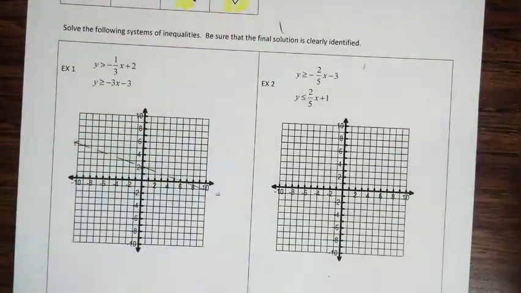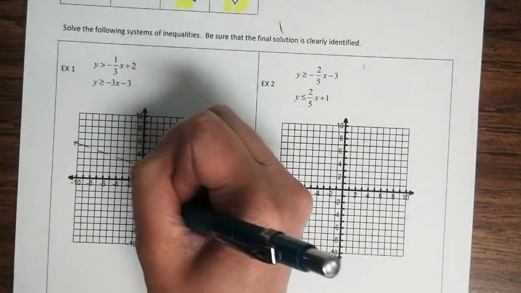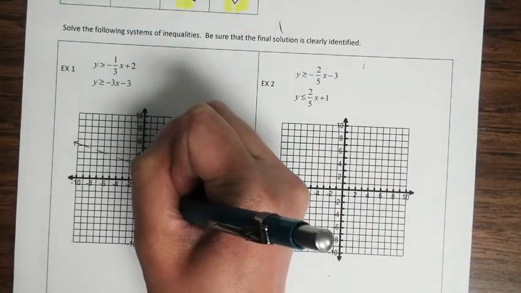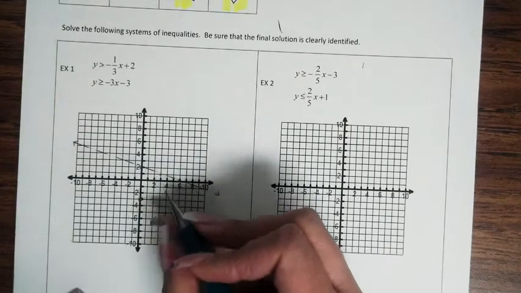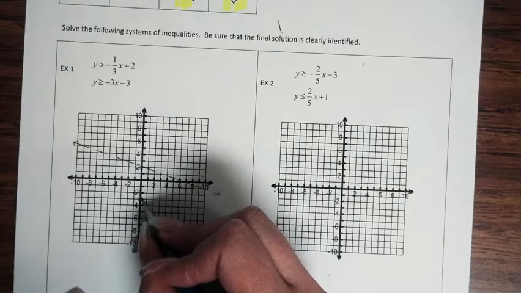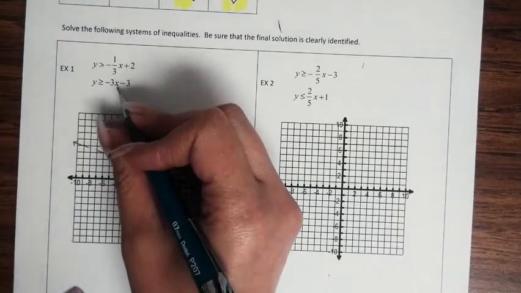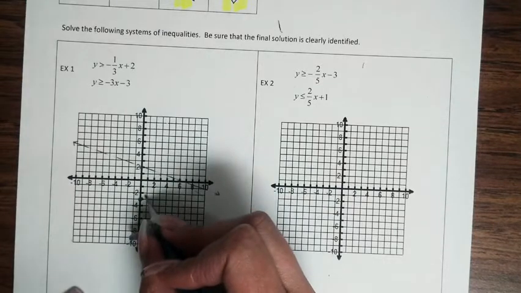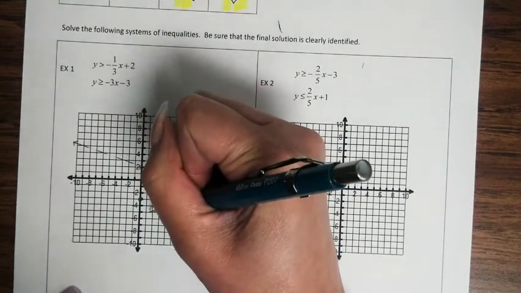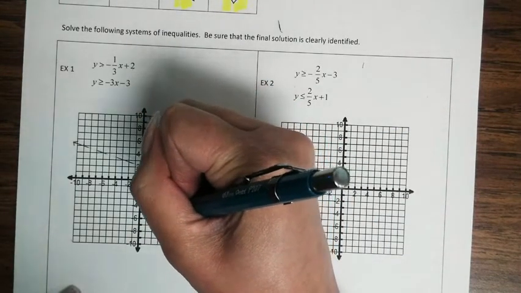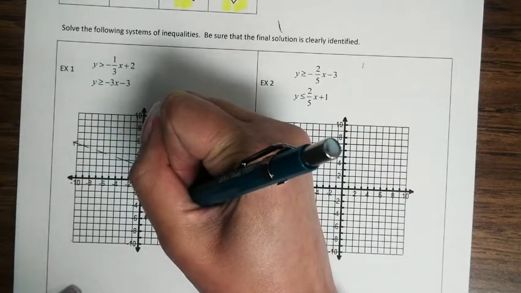For the second one, you know that the y-intercept is -3, which is over here. After that you ask, what other point do I have? You plug in 1, and when you plug 1 here, you have that it's going to be -6, okay? So it's going to be here, so it's going to be very steep.